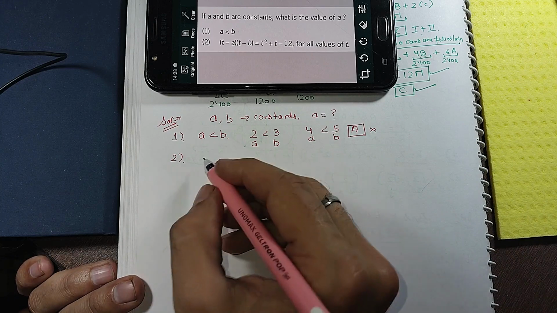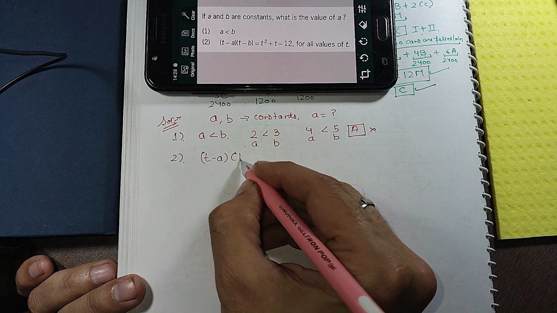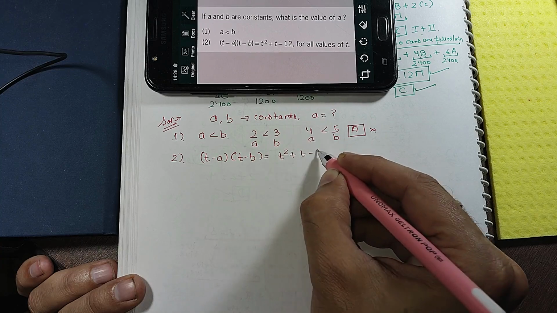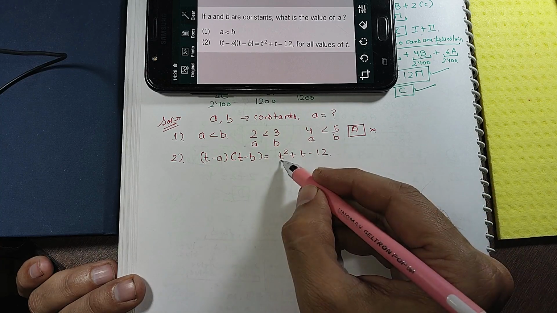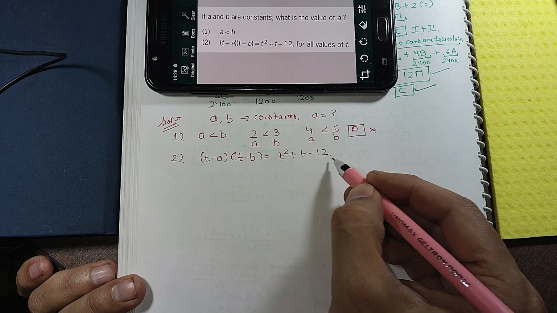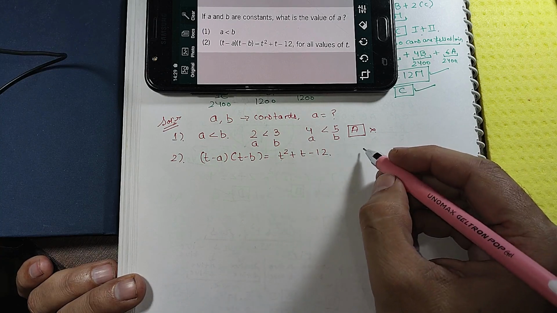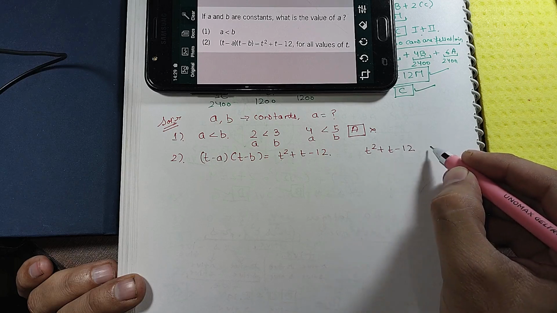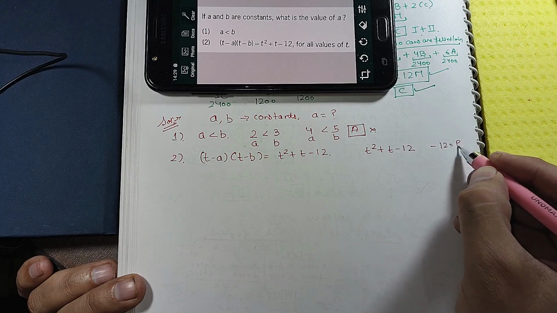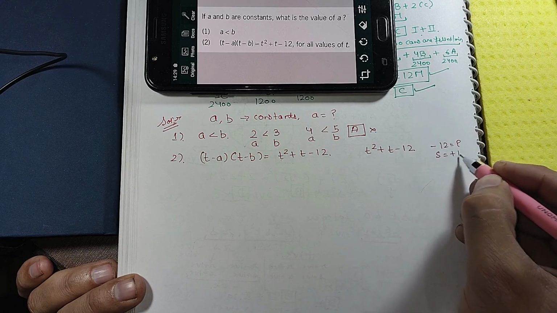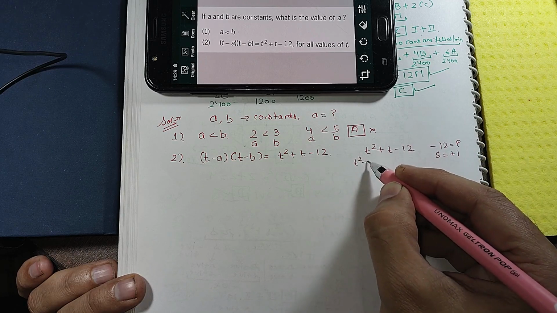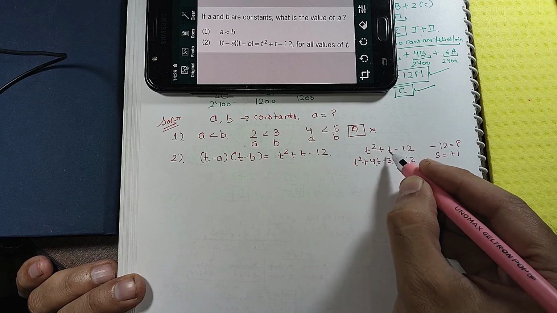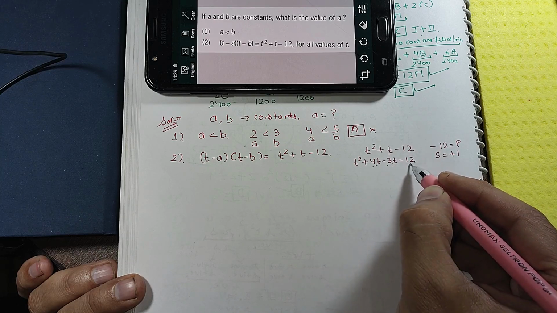Statement 2 tells us that (T − A) multiplied by (T − B) is equal to T² + T − 12. First we need to bring T² + T − 12 into factor form, or simplify it. So T² + T − 12. Now we need two numbers whose product is −12 and whose sum is +1. So this can be written as T² + 4T − 3T − 12. Now 4T − 3T is +T, and 4 into −3 is −12.